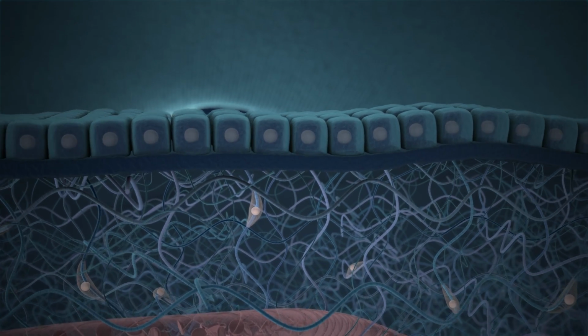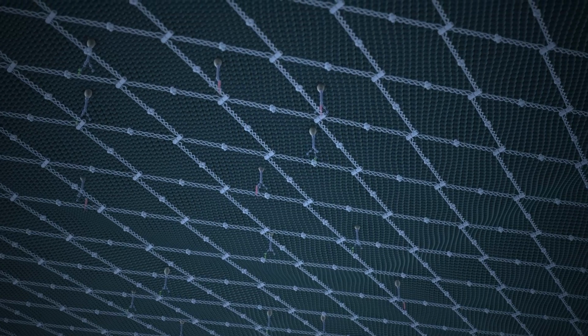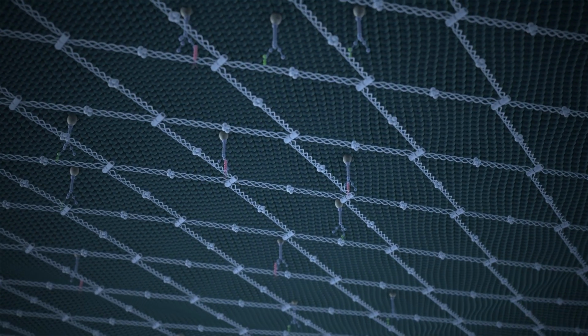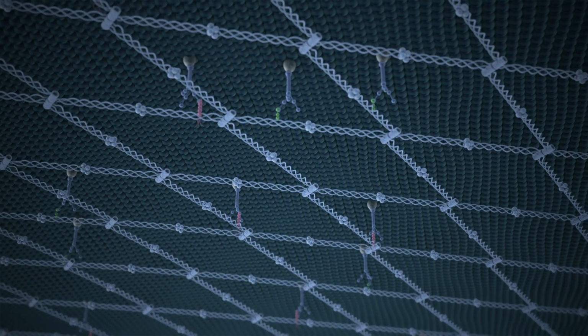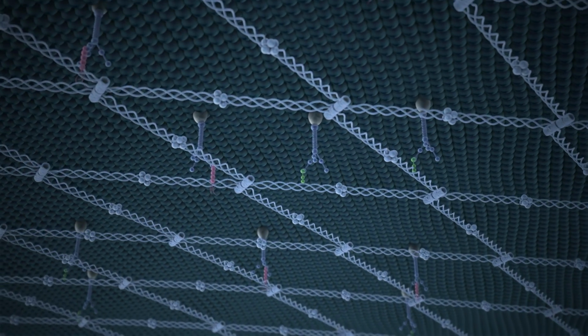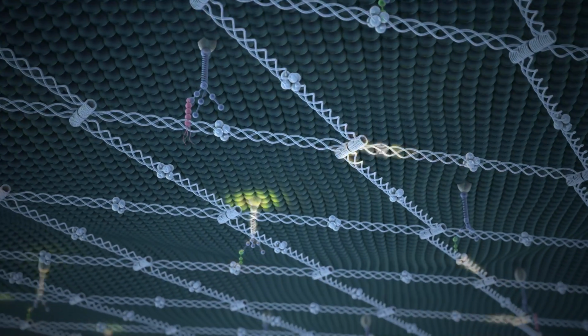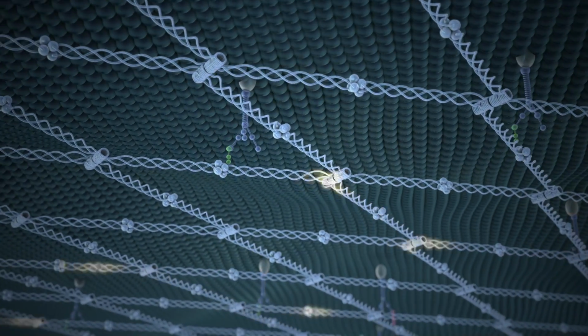Another example is type 4 collagen that is found below the cells. Type 4 collagen forms a structure that helps maintain the barrier between tissue compartments and works as the first line of defense. It interacts with other proteins and thereby enables signaling to the cells.